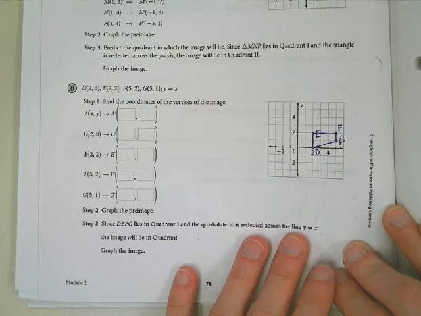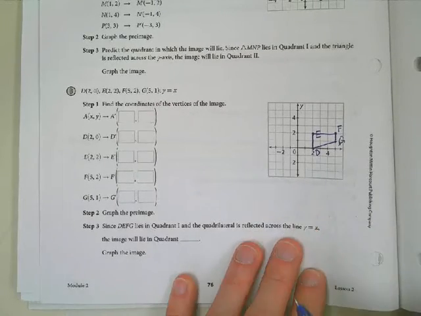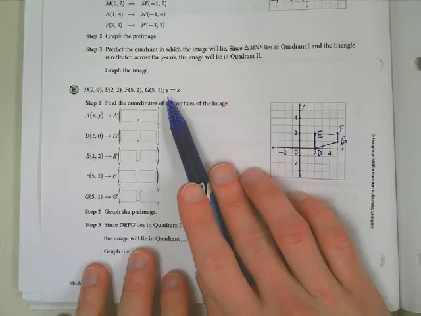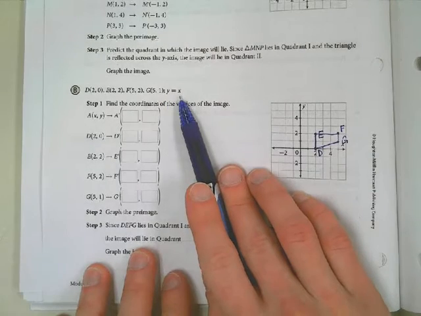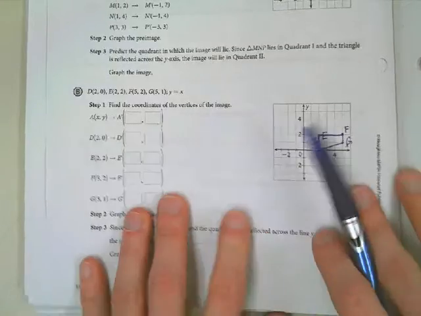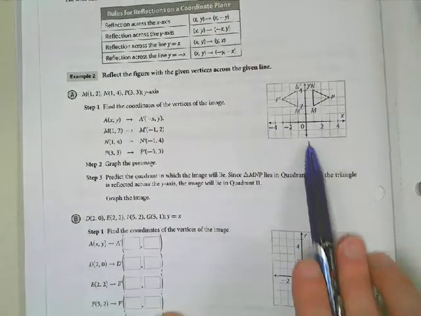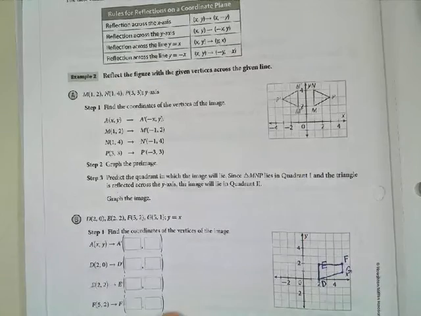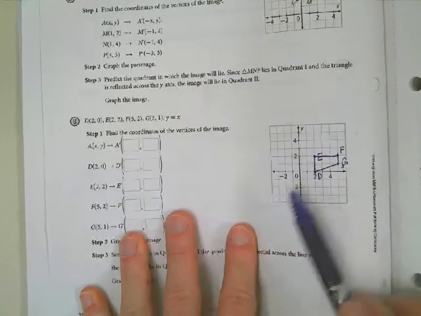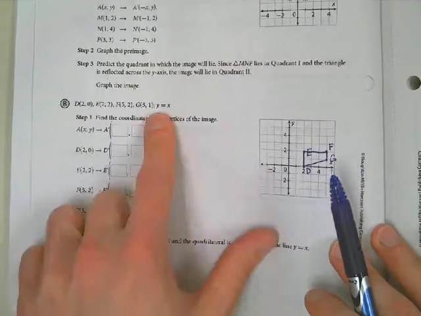Okay. So now we're going to reflect this over what line? Well, it says right here we want to reflect it over the line y = x. So it might be helpful to actually draw this line. Before, in example A, we were told to reflect it over the y-axis. The y-axis was already drawn for us, so we didn't have to draw it in. But here the line y = x is not drawn for us on the graph, so we have to graph this line y = x.